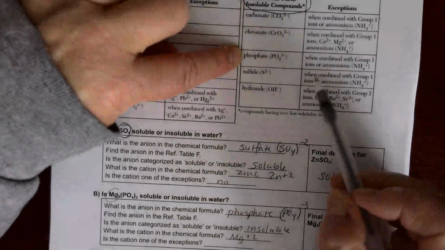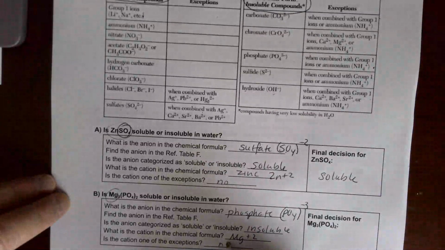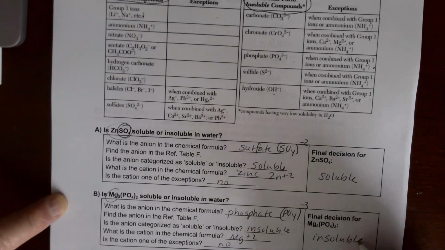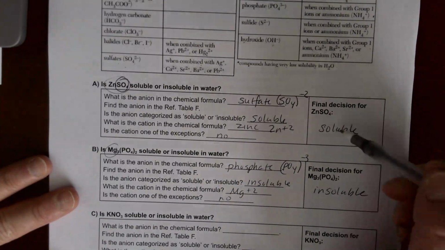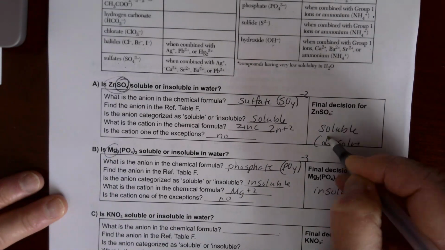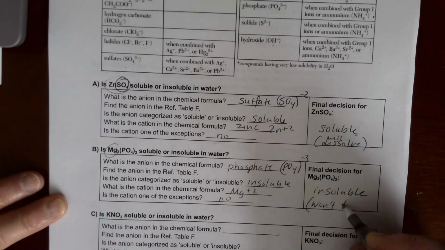Is that one of the exceptions? No, it is not. So therefore, magnesium phosphate is considered to be insoluble, right? So here's two very different situations. Soluble means it will dissolve, and insoluble means it won't dissolve.